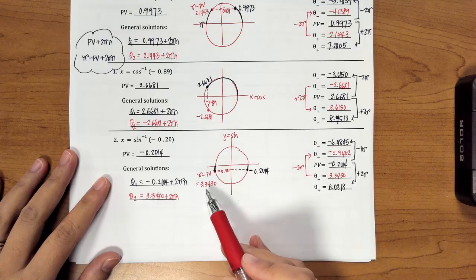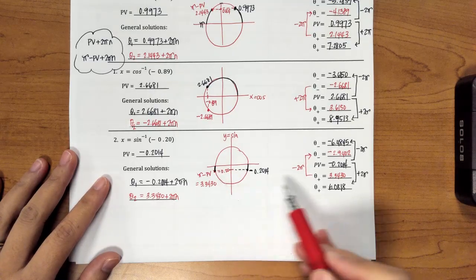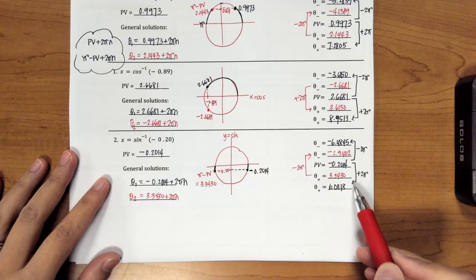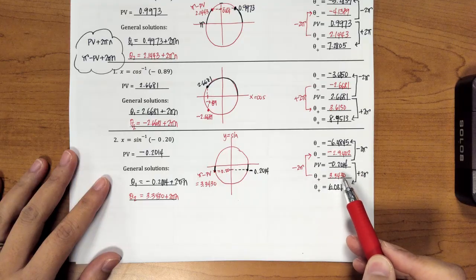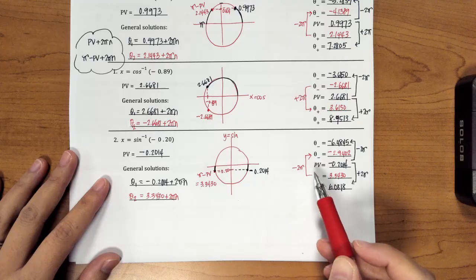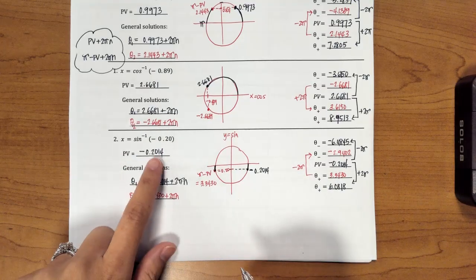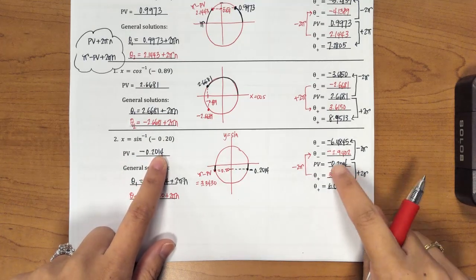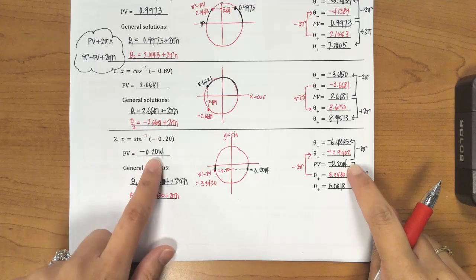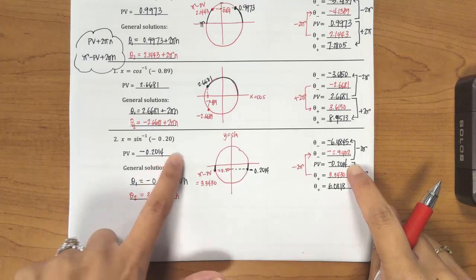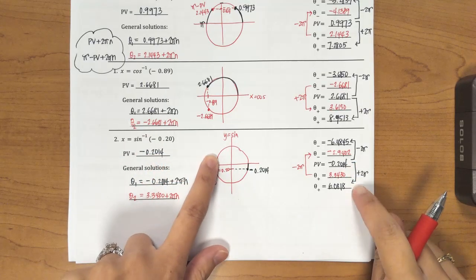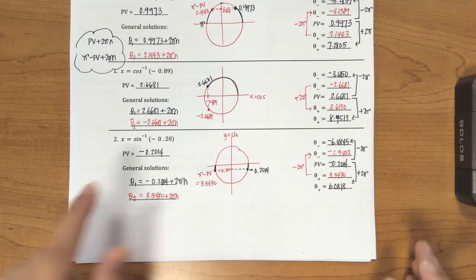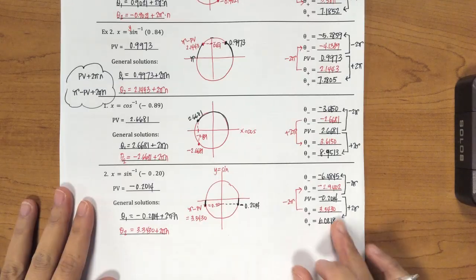If you use this 0.3430 and you add 2 pi using this number, it's not going to work out well for you. So you have to use the long decimal value. Go back, get that number again with the decimal that continues forever, and then add 2 pi and subtract 2 pi from there. That's going to be the hardest part about this lesson.